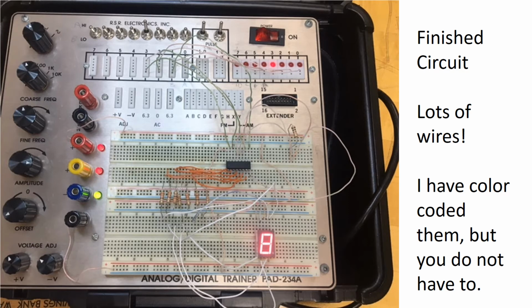So this is the finished circuit. Boy, does it have a lot of wires. I've color-coded them, but you certainly don't have to. You see that the digital trainer is supplying the power. We're also using 4 of these flip switches at the very top of the digital trainer, the silver switches. We're also using some LED indicator lights at the top of the digital trainer, above the breadboard, just below the on-off switch. And then the breadboard itself contains the 7447 chip, the resistors that we need, and the 7-segment display.